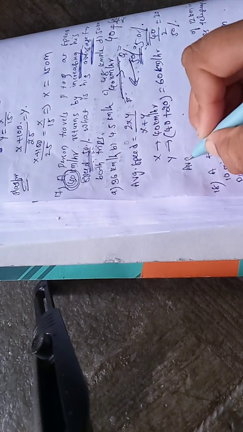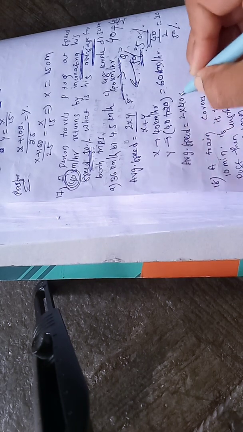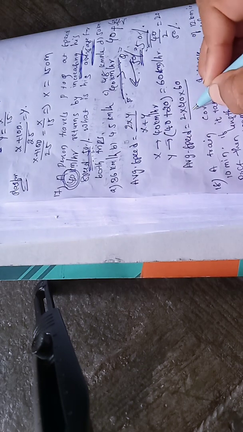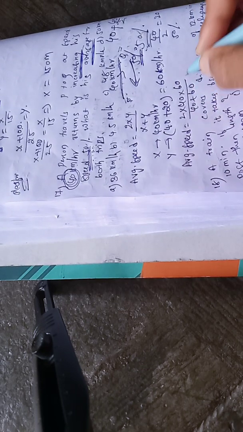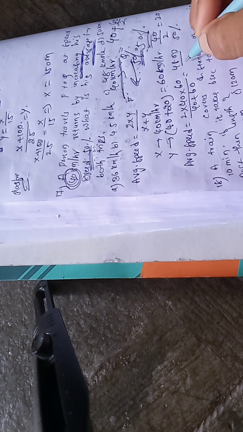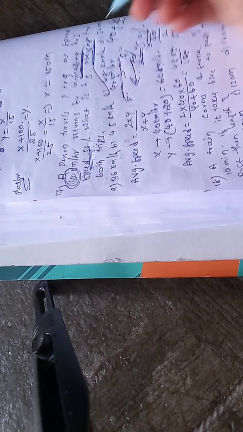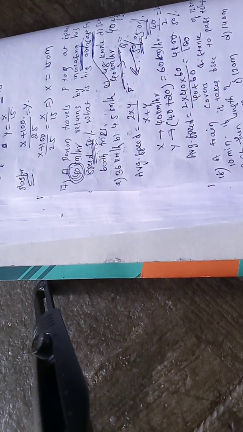So average speed becomes 2 into 40 into 60 by 40 plus 60. So that is 4800 by 100. Answer is 48 km per hour. Option 3 is the right option.